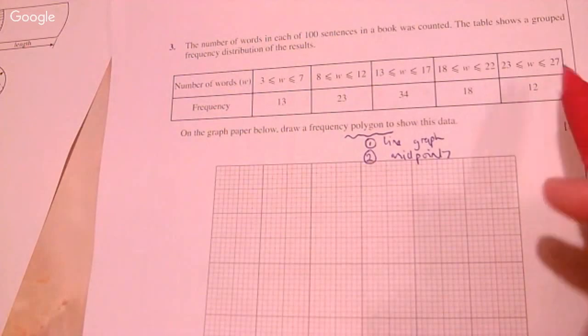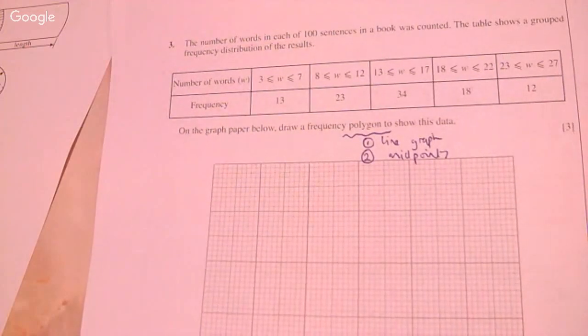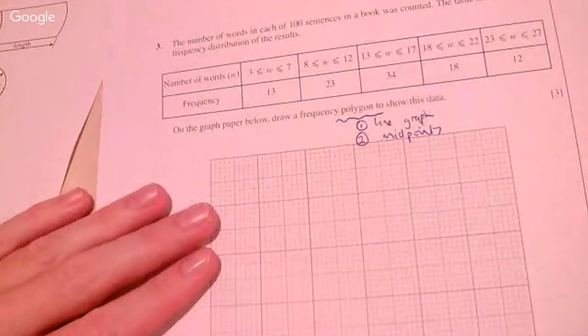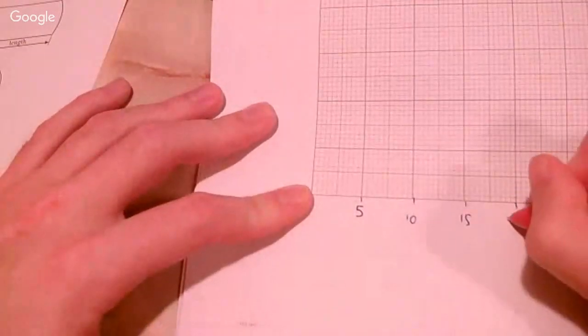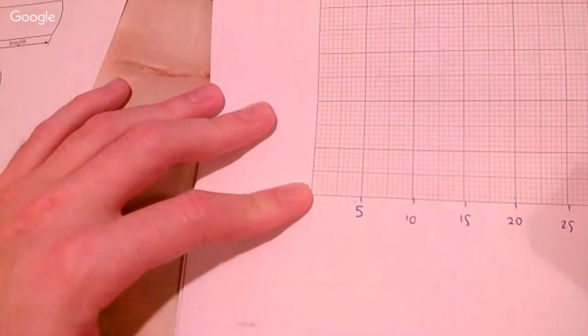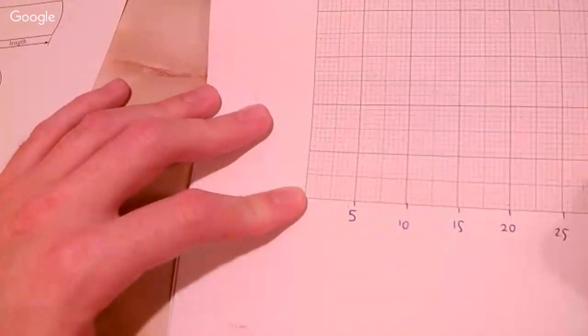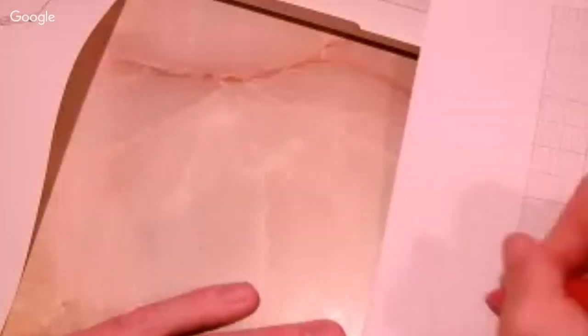Okay, so probably want to go up in 5s again, 5, 10, 15, 20, 25, 30. Yes. Okay, so the number of words is going to go on the bottom. 5, 10, 15, I'll show you what I'm doing, 20, 25, and 30, and that would be my W, which they've called it by here. And then the frequency needs to stop at 35, so just coming along the side here: 5, 10, 15, 20, 25, 30, 35. Remember to label the axes. So that is frequency.